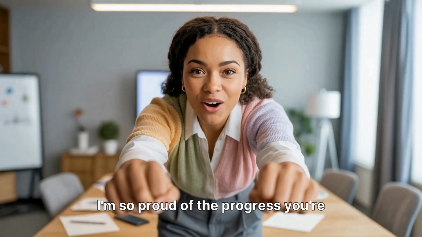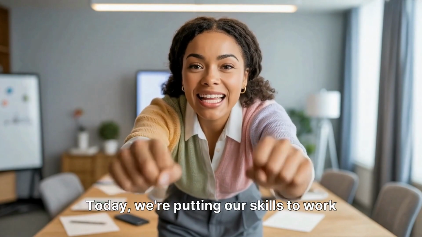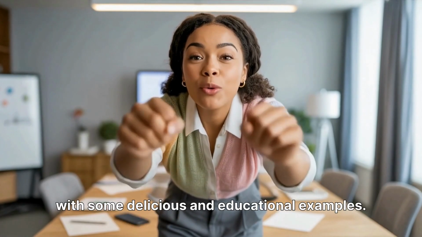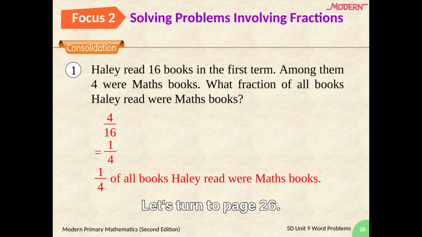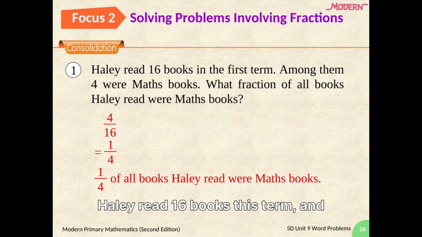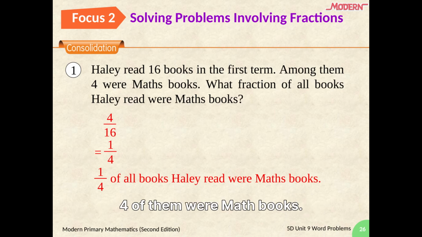Welcome back to Section 6 of our masterclass. I'm so proud of the progress you're making. Today, we're putting our skills to work with some delicious and educational examples. Let's turn to page 26. Haley read 16 books this term, and 4 of them were math books. What fraction of all the books she read were math books?